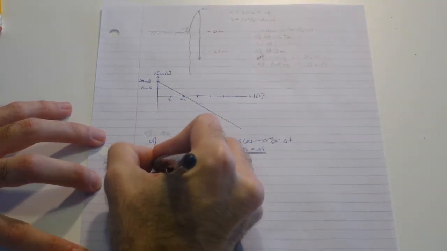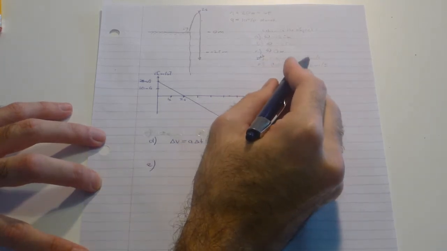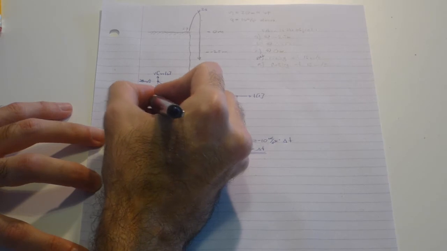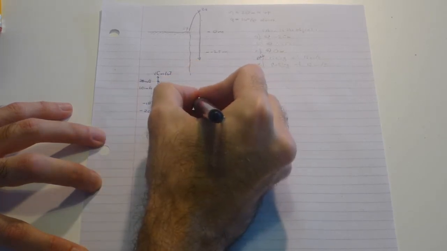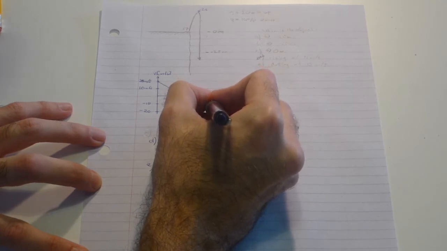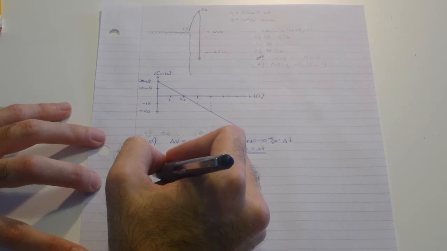Number E. When is it falling at minus 15 meters per second? So here we have minus 10, minus 20. So we know from the graph that it probably is at 3.5 seconds.